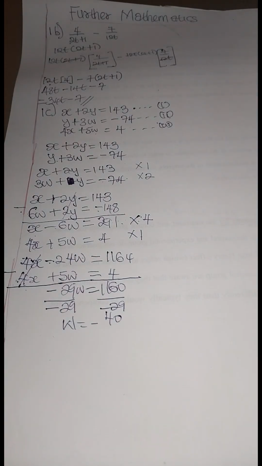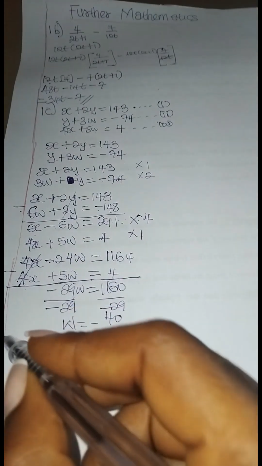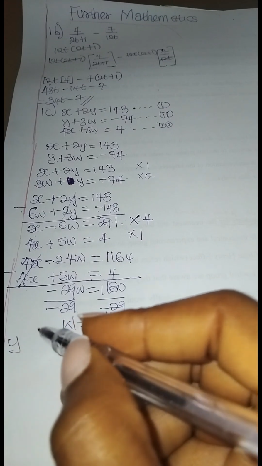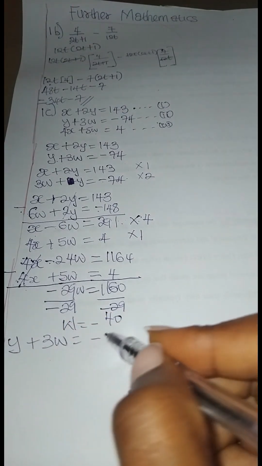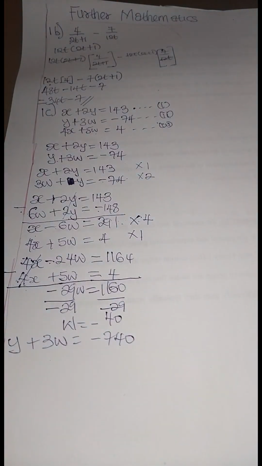Equation 2 is y plus 3w equals negative 47. So I can easily get my y by just putting negative 40 in place of w. So I have y plus 3w equals negative 47.